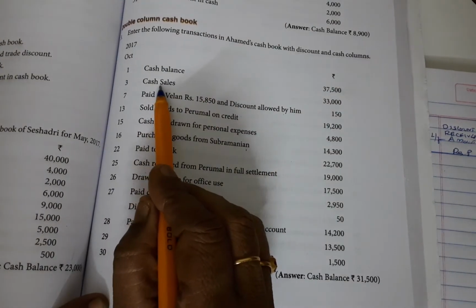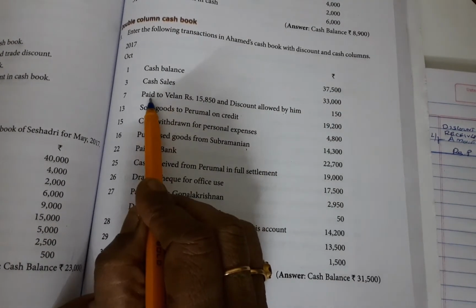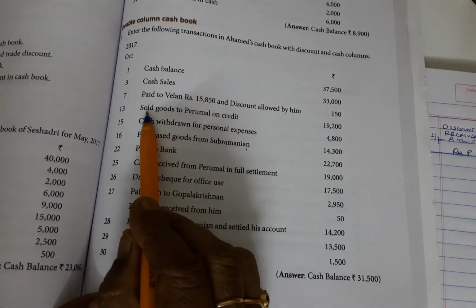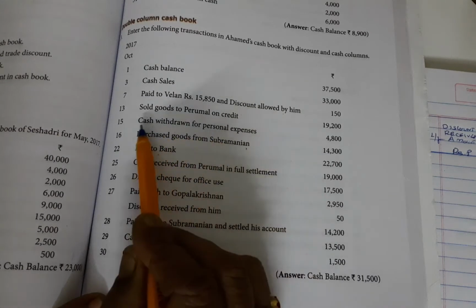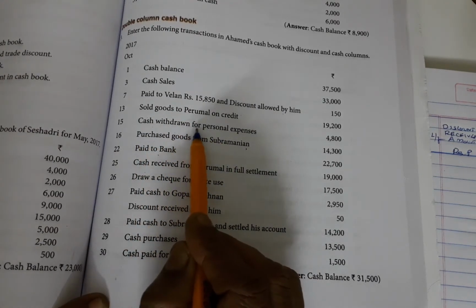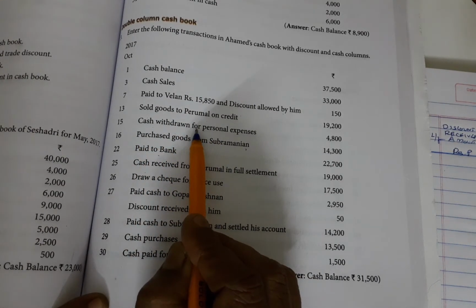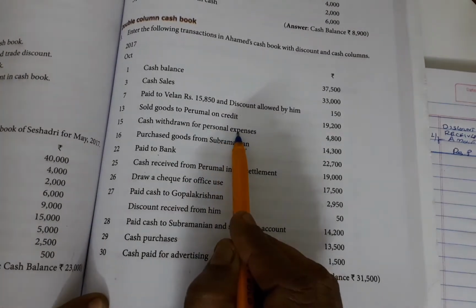Then cash sales is a receipt. Sold goods on credit, we omit. Then cash withdrawn for personal expenses means we drew that amount from the business. So the journal entry is drawings account debit to cash account, so this transaction is recorded on the credit side.